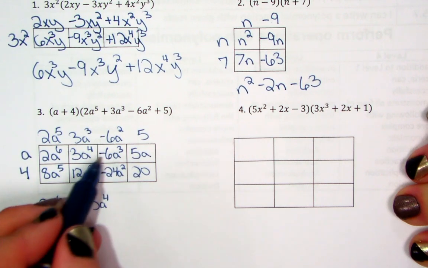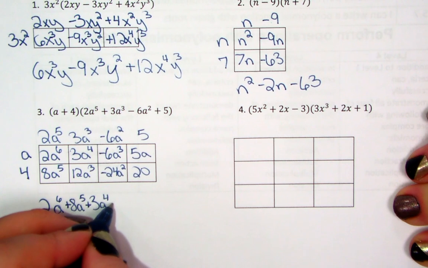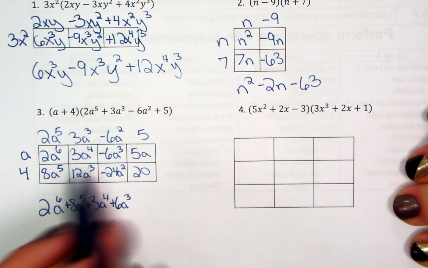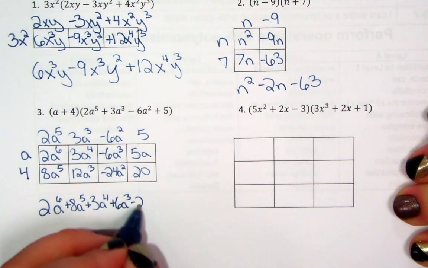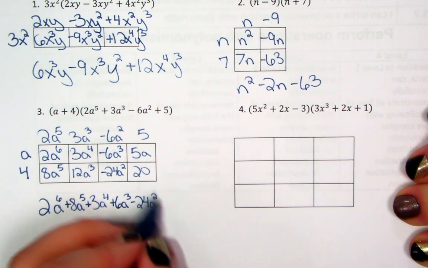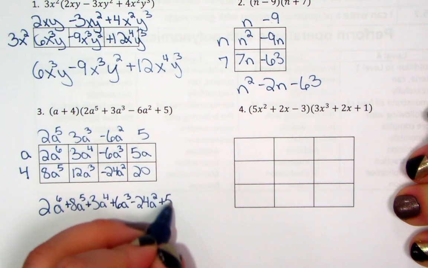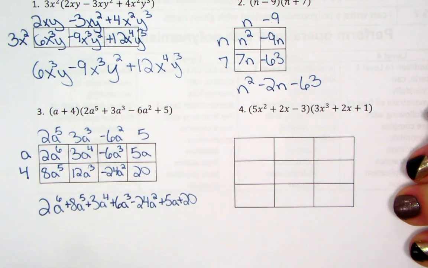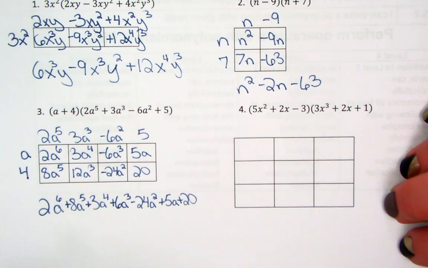So 12a cubed minus 6a cubed gives me 6a cubed. Then negative 24a squared is the only term with a squared. 5a is the only term with a, and 20 is the only constant. So there's my solution.